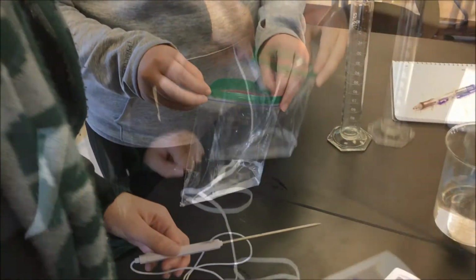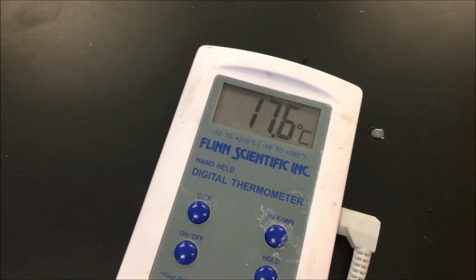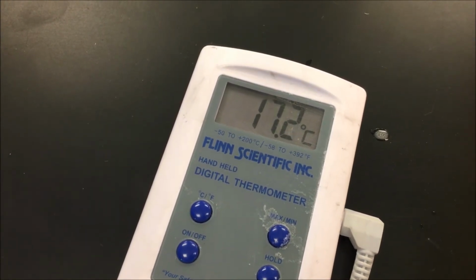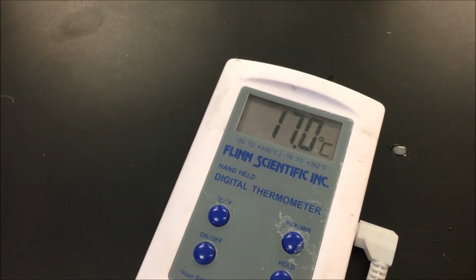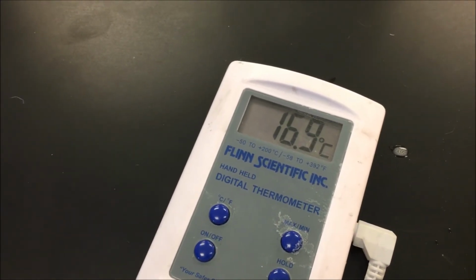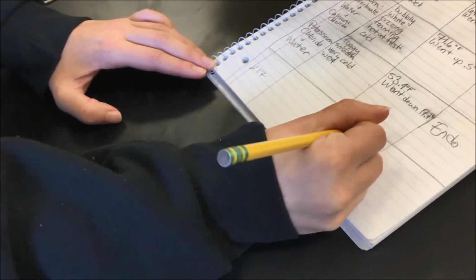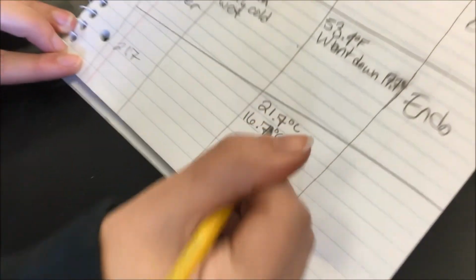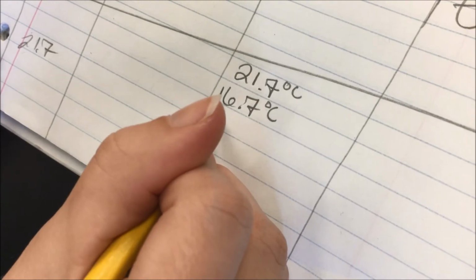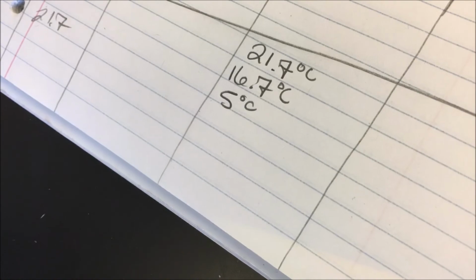All right, let's check the bag. Oh, yeah, it's going down. Going down very quickly. Did you guys notice when you did this, it felt cold immediately, or did it take a while to get cold? It's pretty soon after. Cool. All right, so Samantha calculated that it went from 21.7 to 16.7. That should be some easy math, right? That comes down to a 5 degrees Celsius drop exactly. Great. Thank you very much.